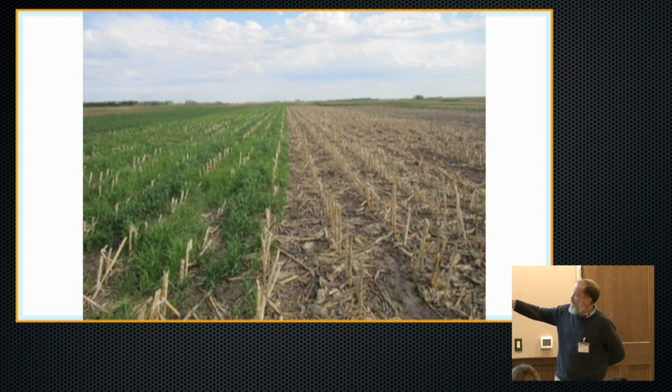On this side of it, the energy is coming down. It's just hitting the dead corn stalks, bare soil. It's going to be radiated back as heat. So we're not capturing energy on this side, but on this side we are. Also, this cover crop is pulling nutrients out of the soil, bringing them up to the surface. So that helps us too as far as making more available for the next crop.